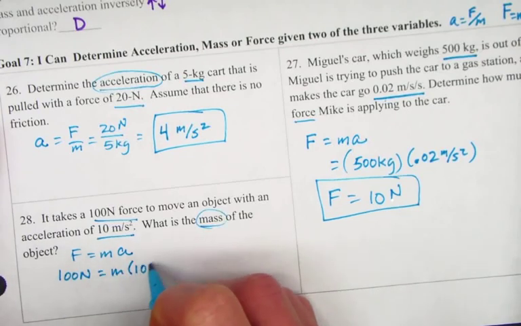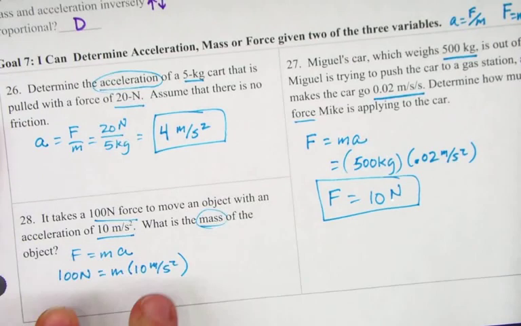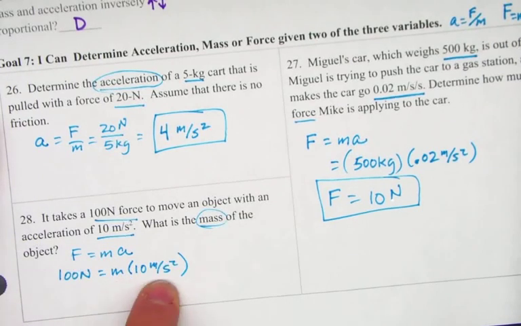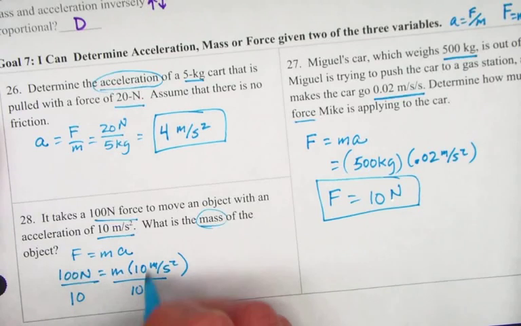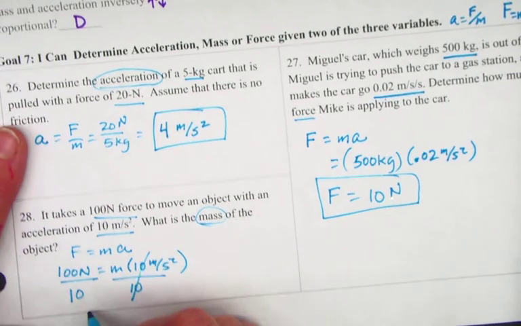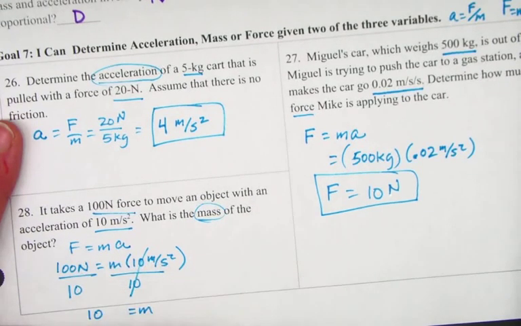And the acceleration is 10 meters per second squared. So as you can see, if we're trying to solve for m, it's really easy to identify that we need to be dividing by 10 to do that. So we get 10 equals the mass, and the units for mass are going to be kilograms.